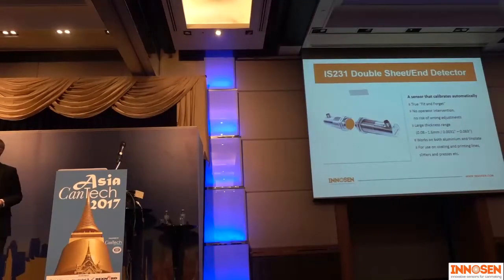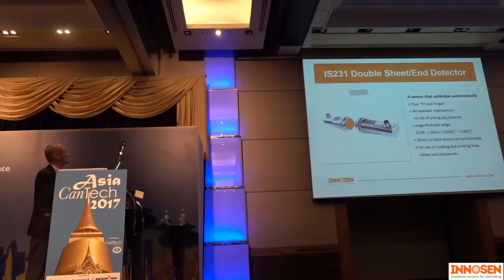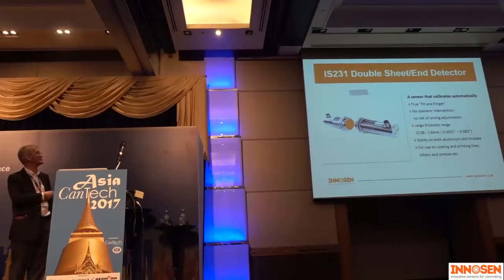No push buttons that you could forget to push, no potentiometers that you had to turn. They just wanted one that you could fit and that you would never touch, and it would just work. So that's what we developed. So this one solves that particular issue. Look, some people in this room are actually using this one. It's, I would say, virtually the standard for all the big can makers in the world.